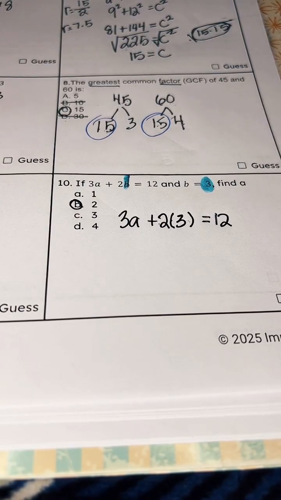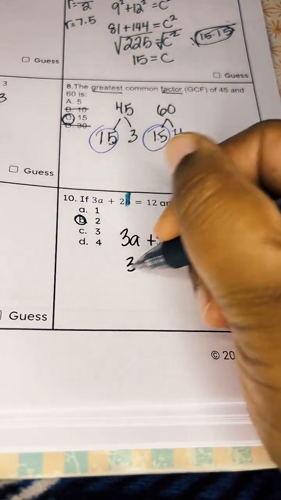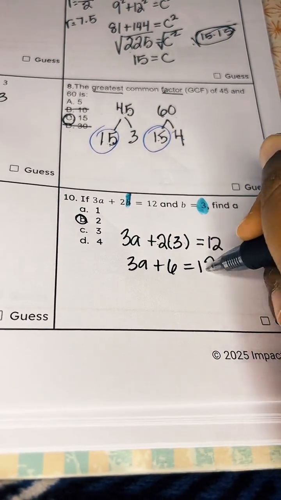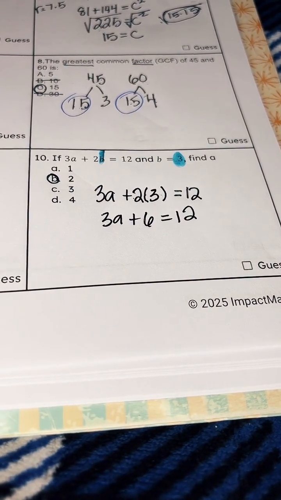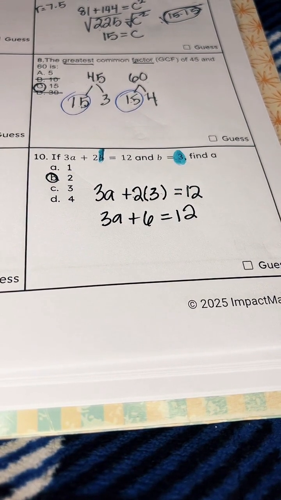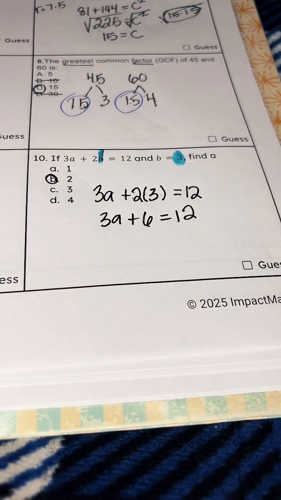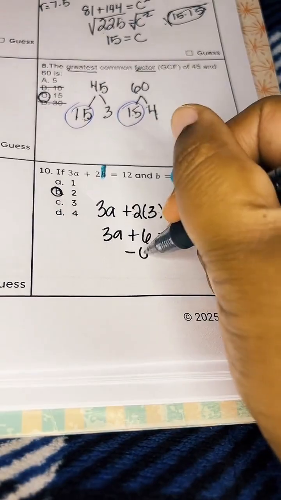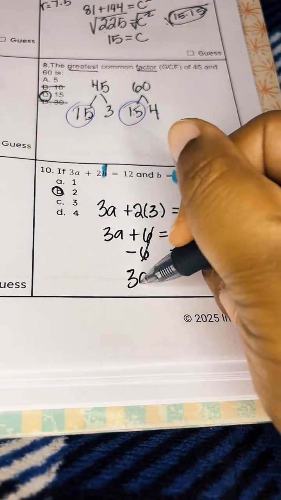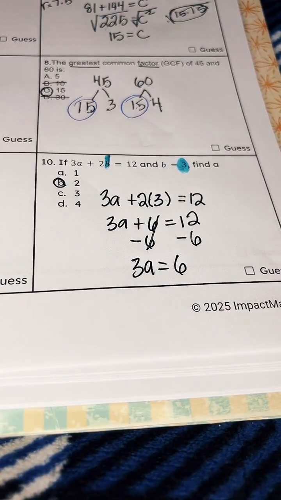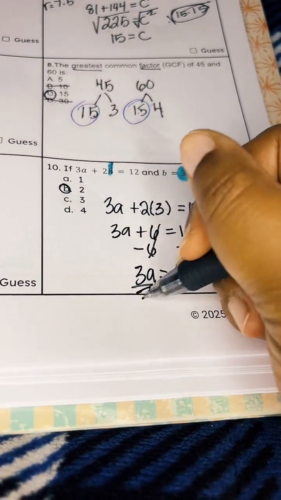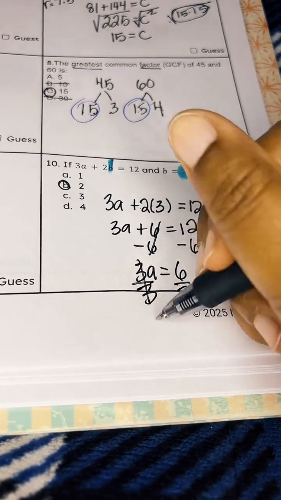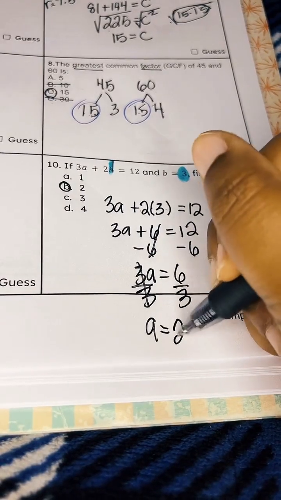All right, so now let's do it. 3A plus 6. Beautiful. What do we have to do next? Minus 6. Subtract. And we get 3A equals 6. Last step: divide by 3, divide by 3. And A will equal 6 divided by 3, which is 2.